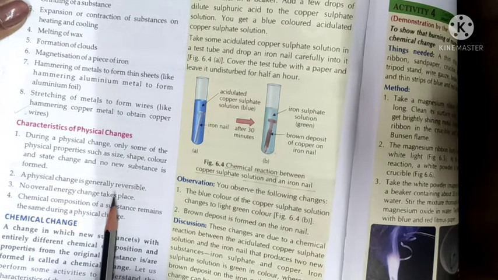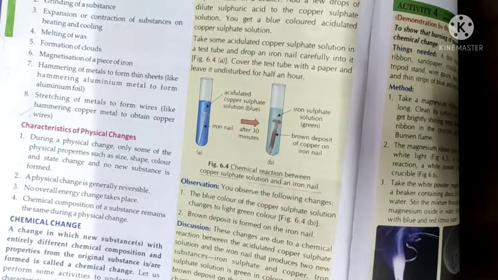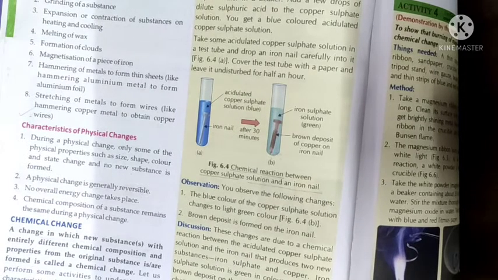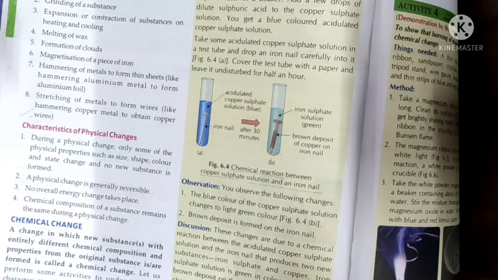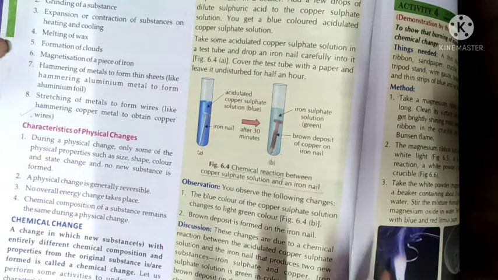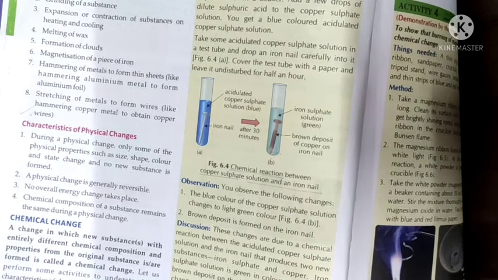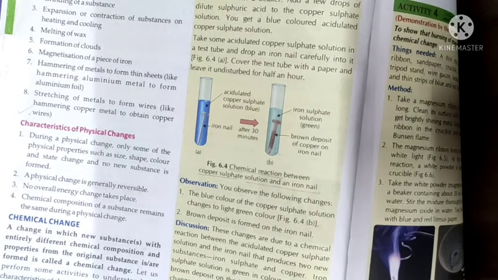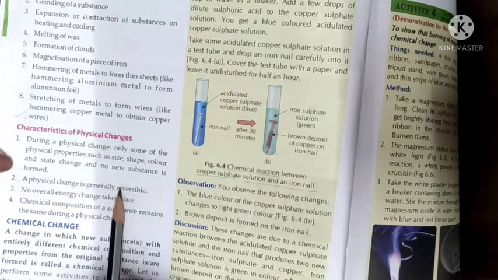Physical changes कैसे होते हैं? Reversible. जैसे आपने रबर बैंड को स्ट्रेच किया, जब आप रबर बैंड को स्ट्रेच करते हैं तो वो स्ट्रेच हो जाता है ना, elongated हो जाता है. But as soon as you release it, जैसे ही आप रबर बैंड को छोड़ते हैं, रबर बैंड वापस से अपनी ओरिजिनल शेप में आ जाता है. It means to say, फिजिकल चेंजेस में जनरली क्या होते हैं?